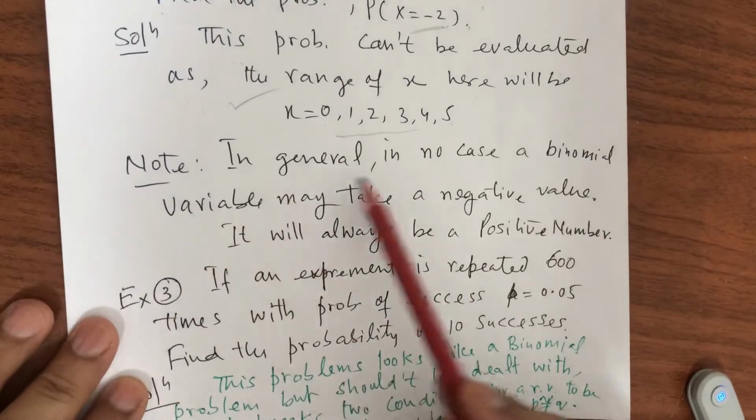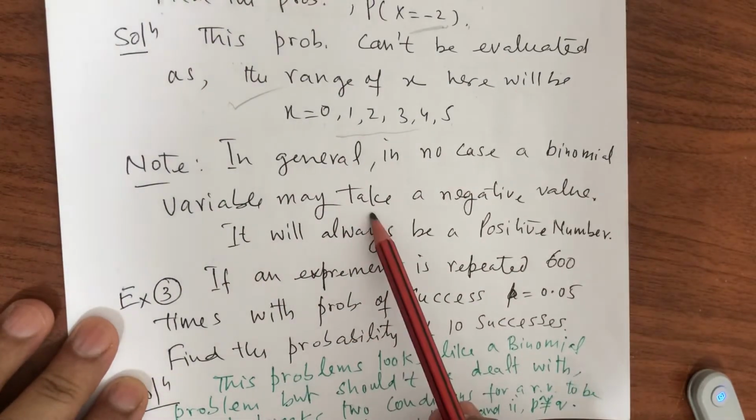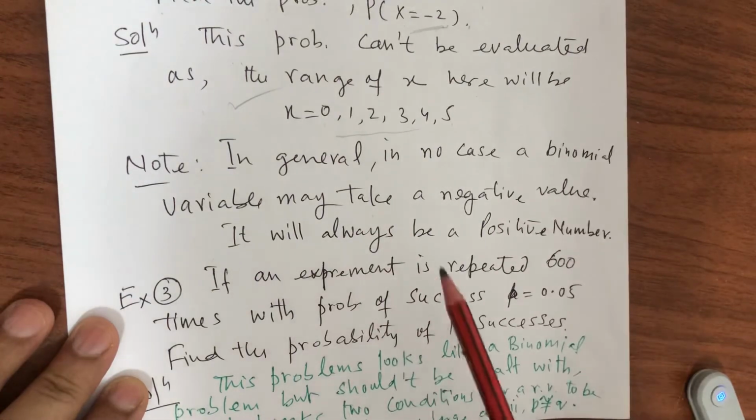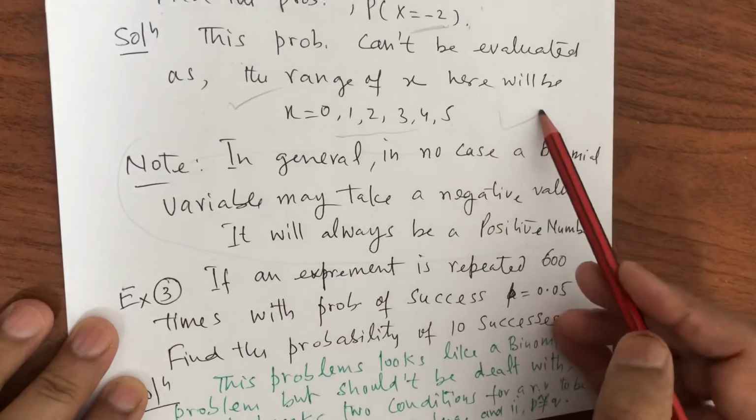Note, in general, in no case may a binomial variable take a negative value. It will always be a non-negative value. This note leads us to this decision.